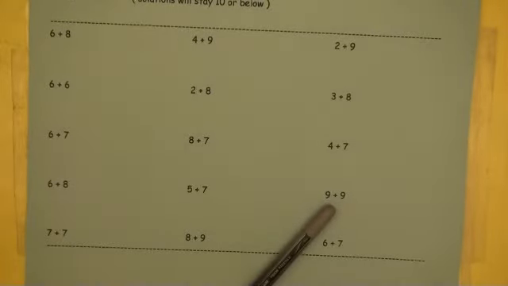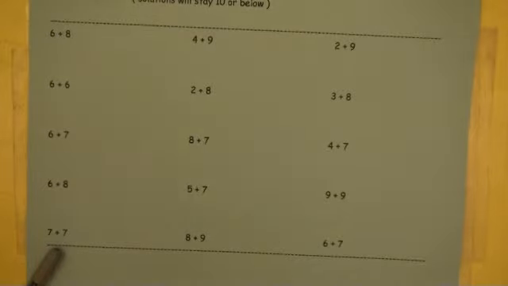Because if it said 9 plus 1, it would be 10, but it's got a 9, which is 8 more, so 18. If it said 7 plus 3, I would put down 10. But it's 4 more than 3, so therefore the answer is 14.